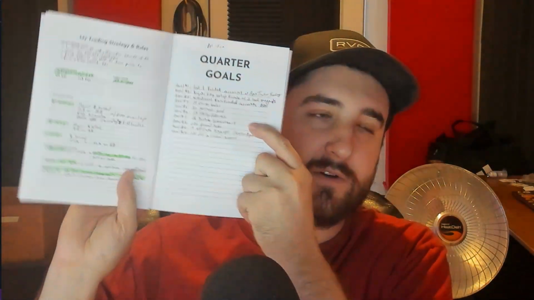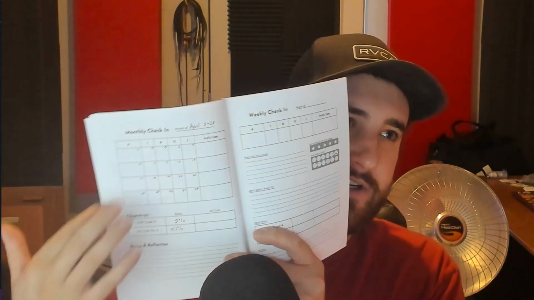And I could show you real quick what I've done in preparation. Wrote down my trading strategies here. And then I got my quarter goals marked out from April to June. And then I numbered out the calendar so I know what the date is for each day. And I'm ready to go. I'm ready for this quarter. I really like the journal. I built it to my system of journaling, and I think it'll really benefit you too.